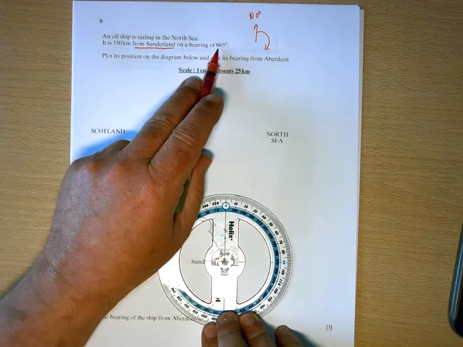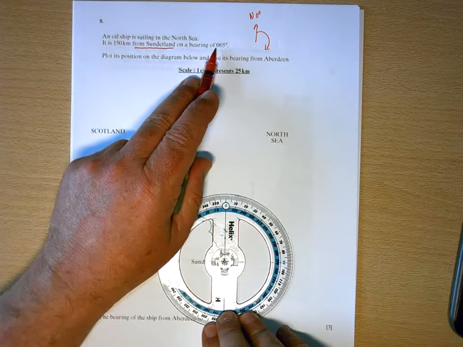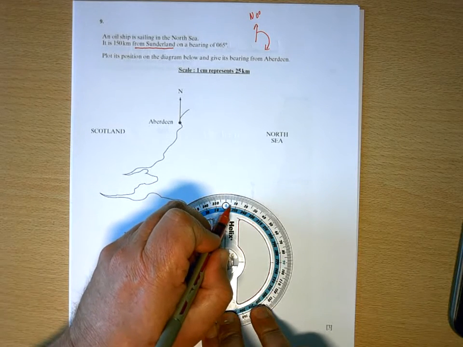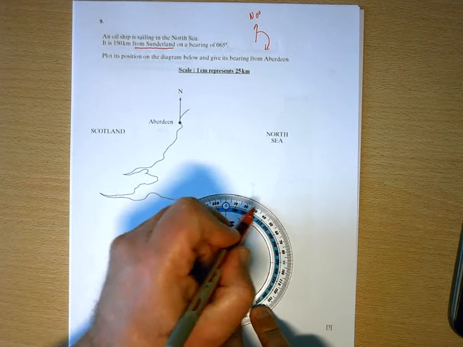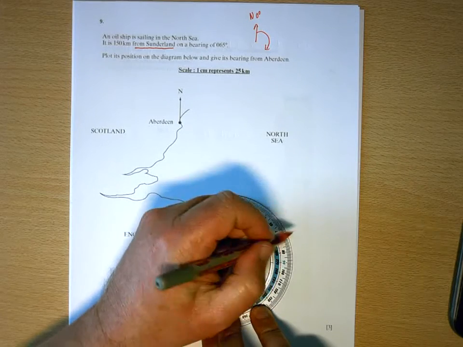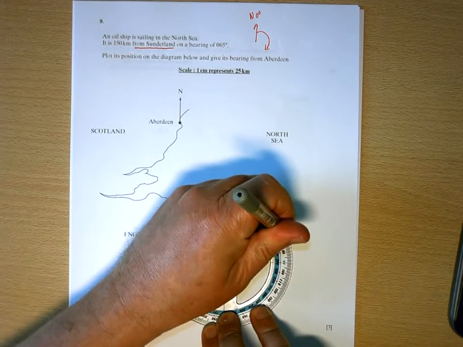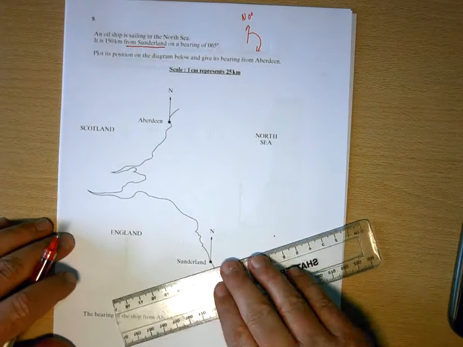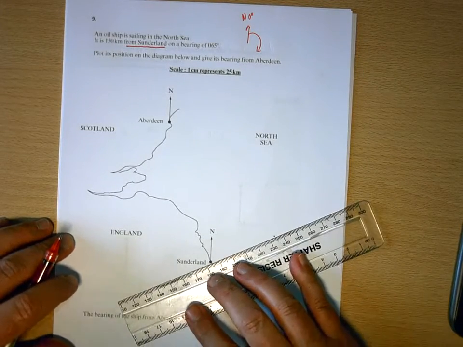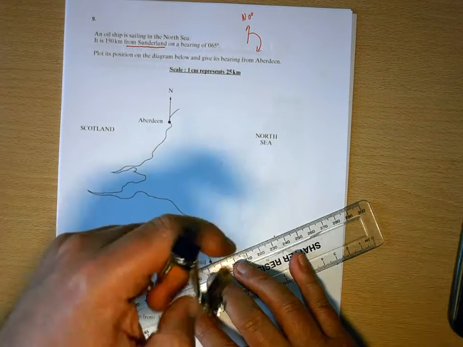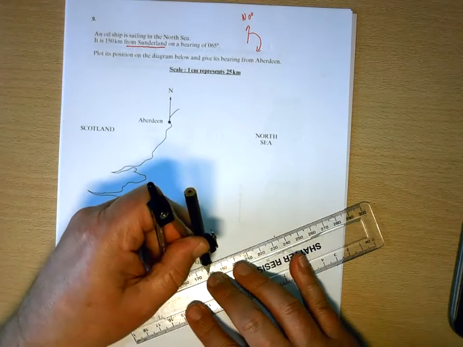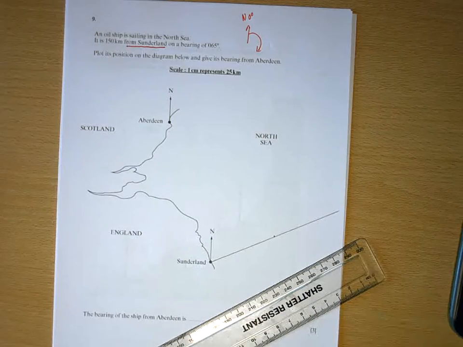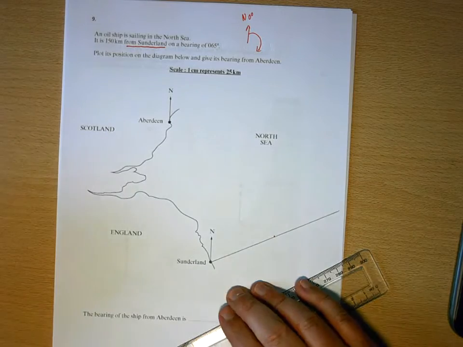It's a 3-figure bearing, so if the number is less than 100 degrees, you add a 0. So I need to go 65 degrees. It's the outside scale, 0, 10, 20, 30 and so on. 60 is there, 70 is there, 65 is somewhere in between. So that means I know that the ship is somewhere on that line, but I don't know where.